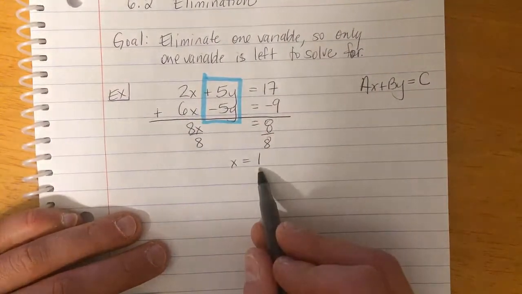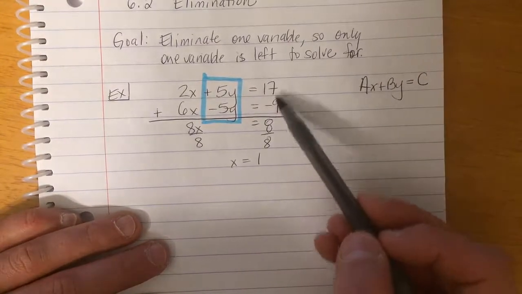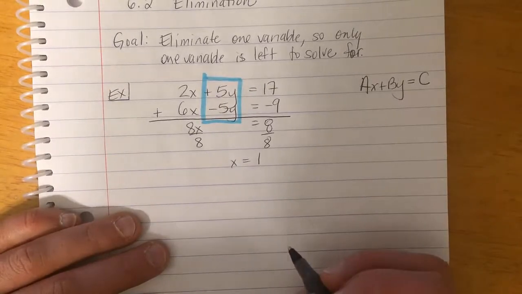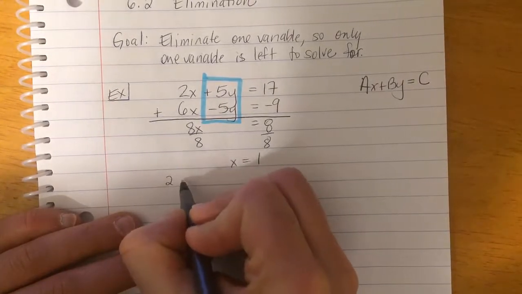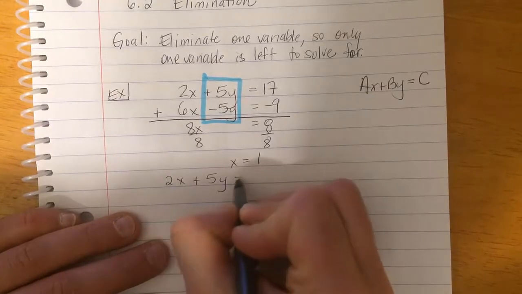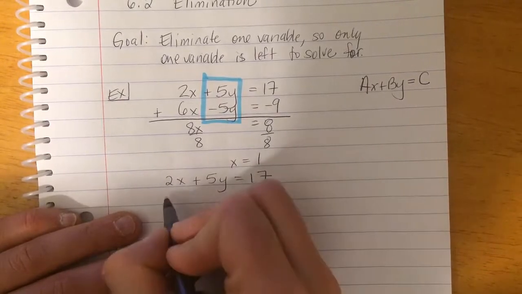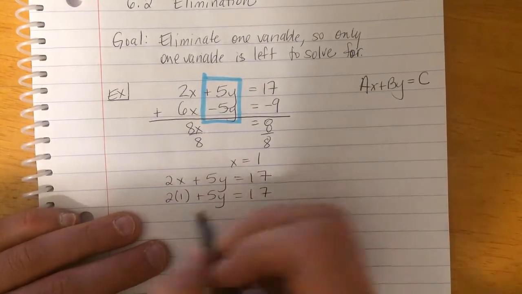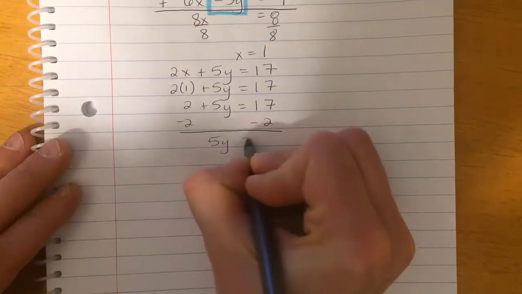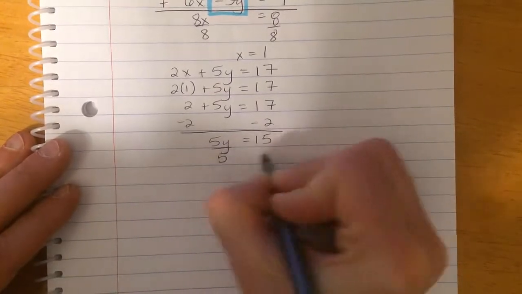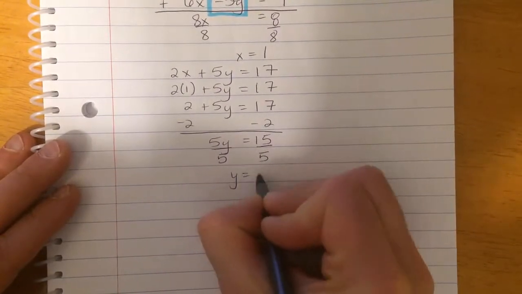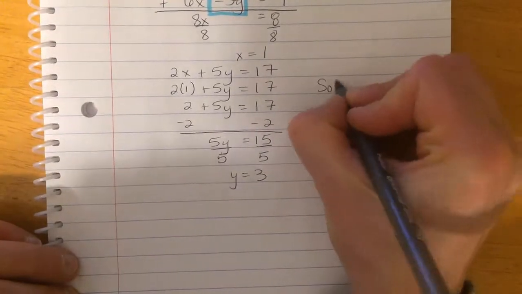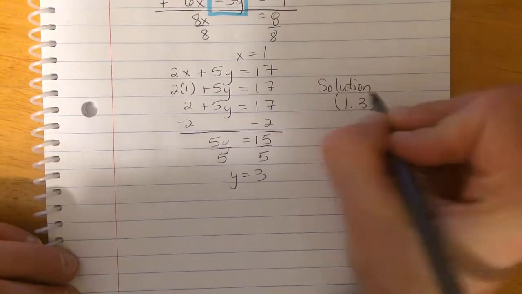I have my x value, and now I can plug it back into either equation to find the y value. I'll choose the first one. You can choose the second one; it'll come out the same. So I've got 2x plus 5y equals 17. In the place of the x, I'm going to put 1. So I've got x equals 1, y equals 3, so my solution is (1, 3).